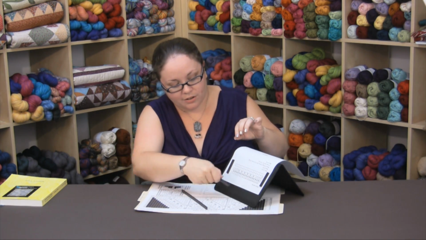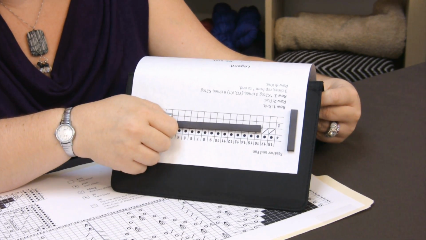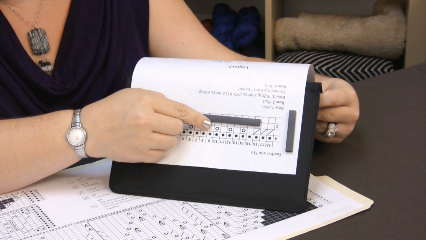As you're going along your chart, you can cover over whatever row you've just finished and just keep moving that magnet up as you complete a row. So that keeps your place really, really well, especially if it's a chart you're going to be using several times. Say it's a pattern stitch that you're working over and over in the body of a sweater, sleeves, or you're going to use it here and then in another patch on a baby blanket, something like that. And you don't want to sit there and scribble out the pattern. This is a really great way to keep your place.